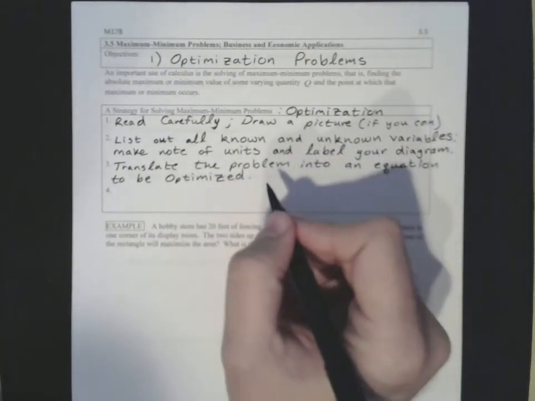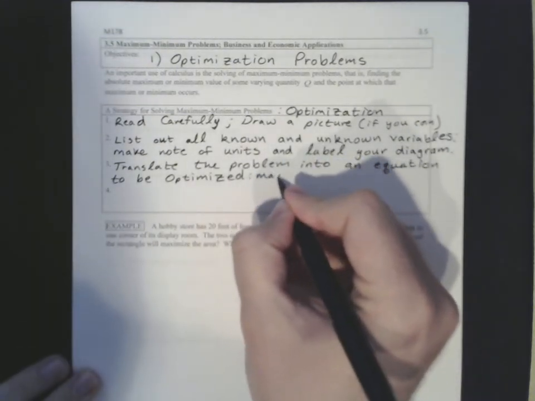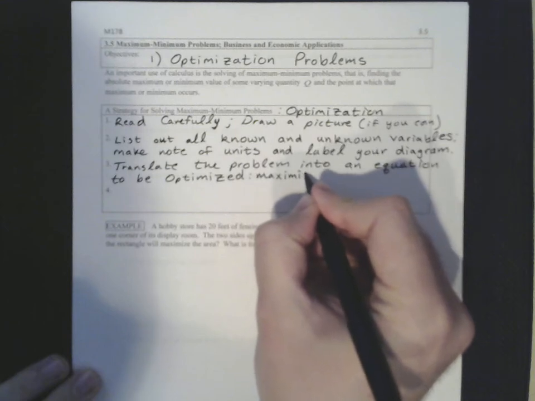And they're not going to say optimize, they're going to say maximize or minimize.